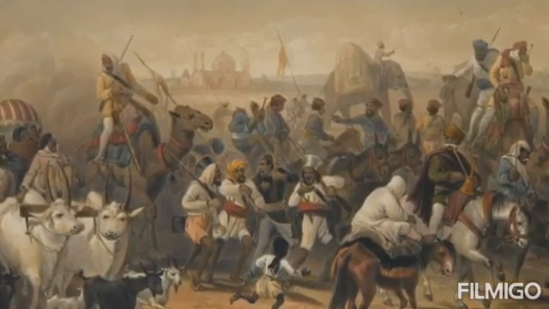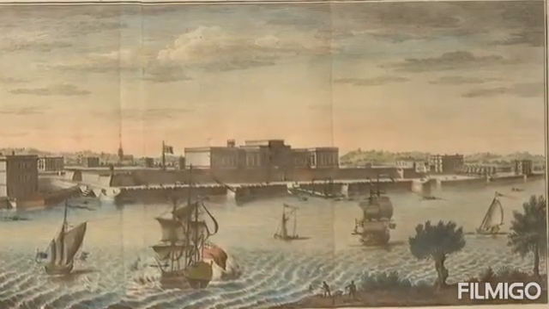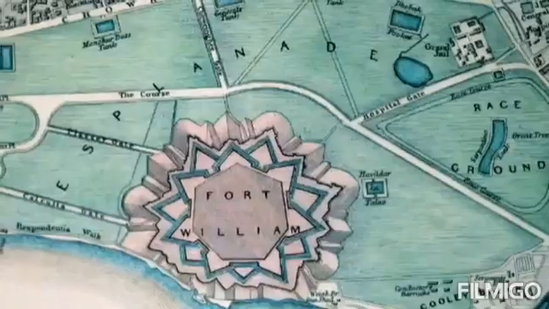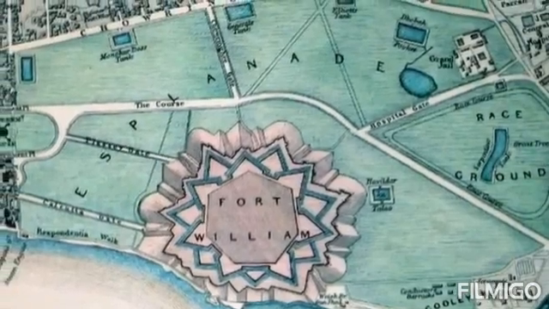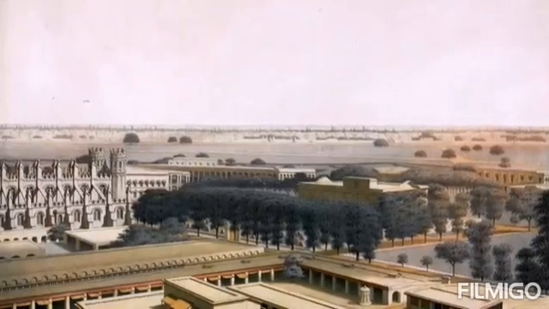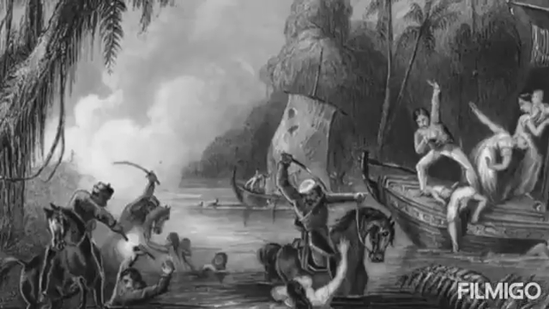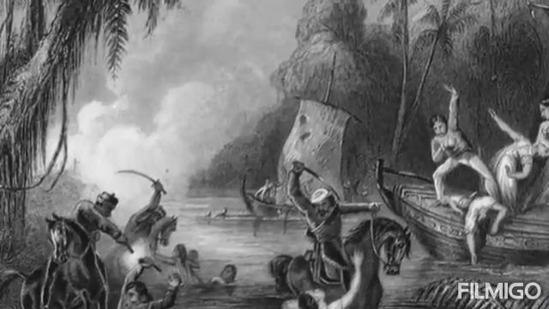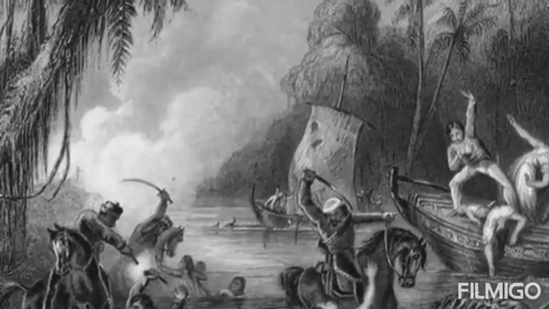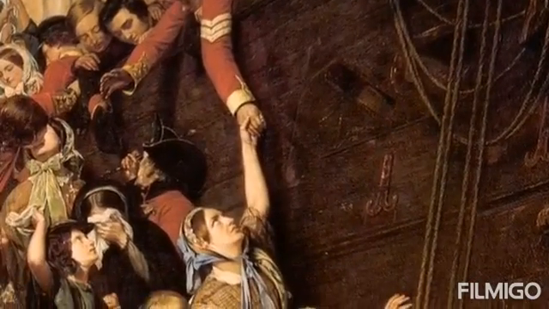No, not the one which Stephen Hawking discovered, but this black hole was a chamber which measured 14 by 18 feet, and 143 prisoners were all flocked together into the single room. Days later, when the prisoners were released, only 23 walked out free, whereas all others died due to suffocation and asphyxiation.